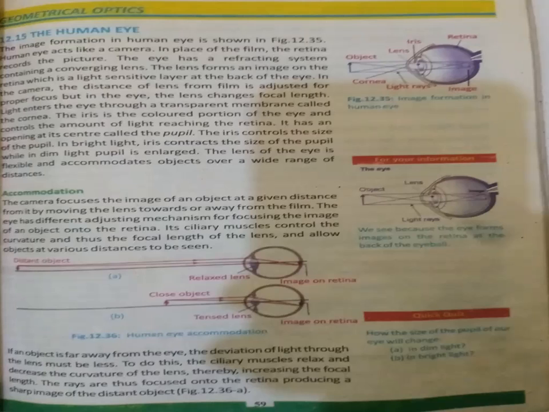And next, when our object is very close to the eyes, the lens of the eyes will be tensed, and in this case, the focal length will be decreased and the radius of curvature will be increased. So these are the two things you have to understand. And the sharp image will be formed on the retina.